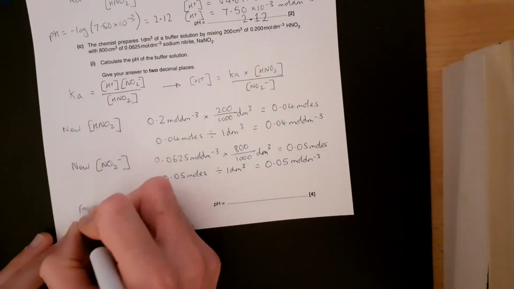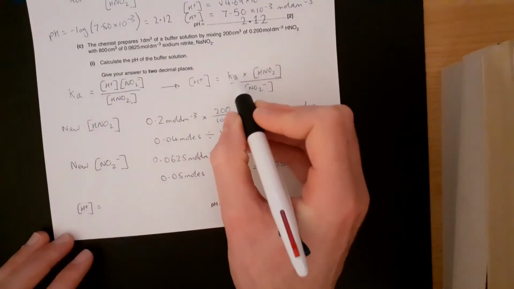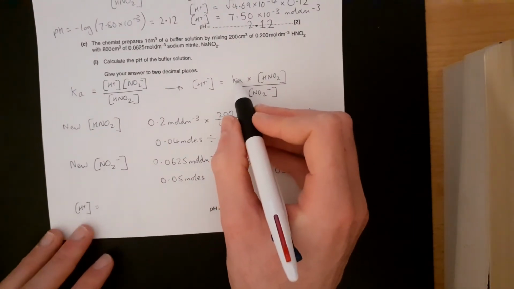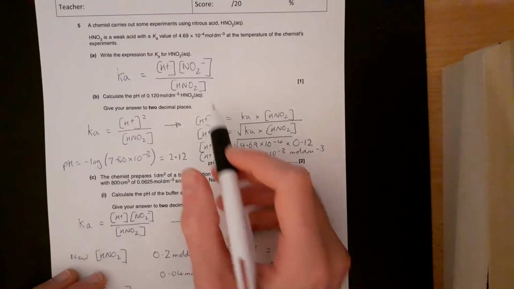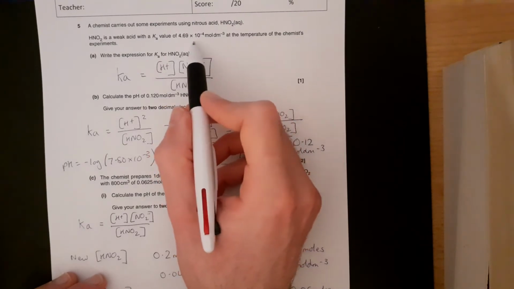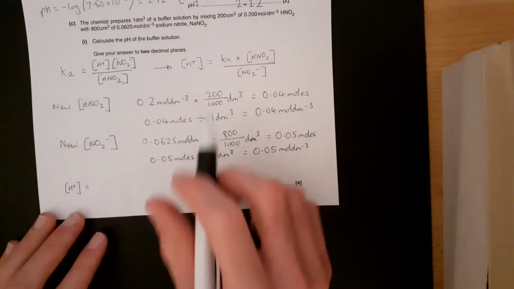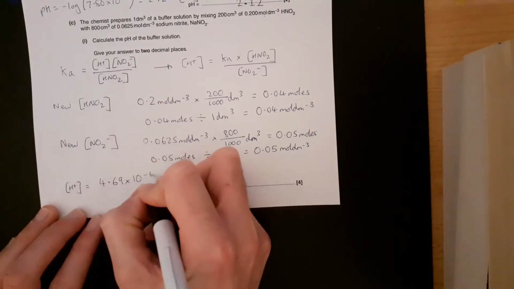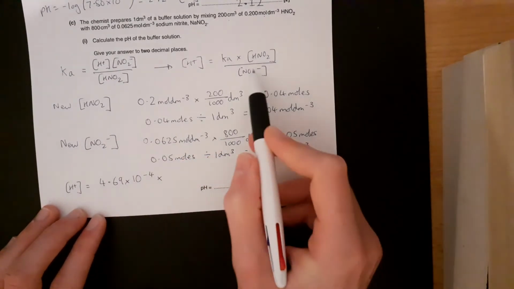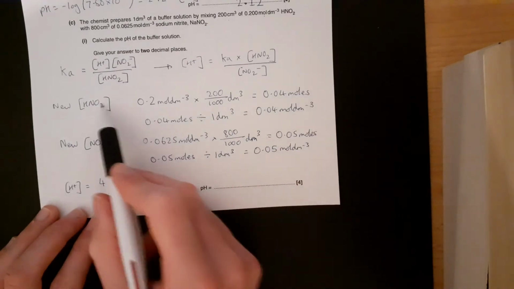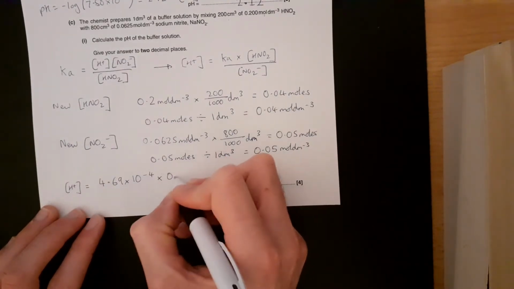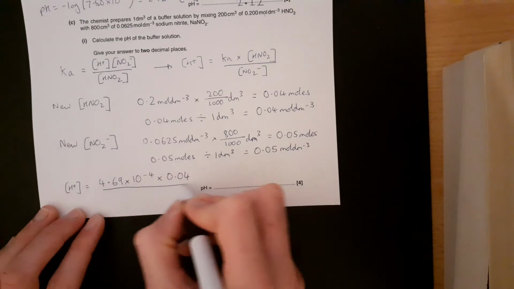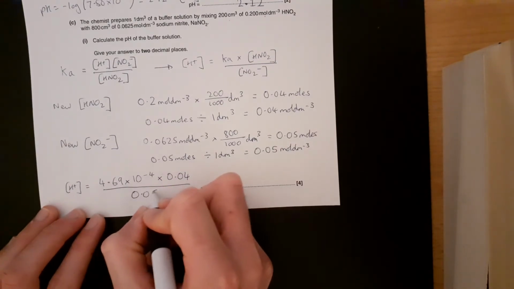So now we can say that our H plus concentration is the Ka value we had earlier on in the question, right back up at the top here, 4.69 times 10 to the minus 4. So we'll go for that. And then we need to make sure we get these the right way round. We want HNO2 on the top, which was 0.04, divided by the other one, which is 0.05.